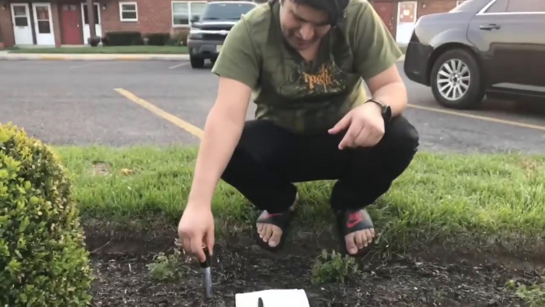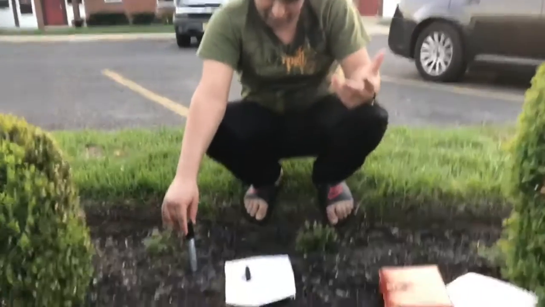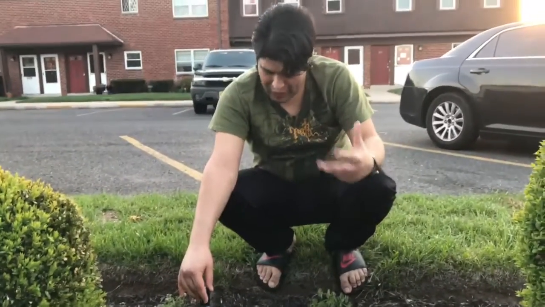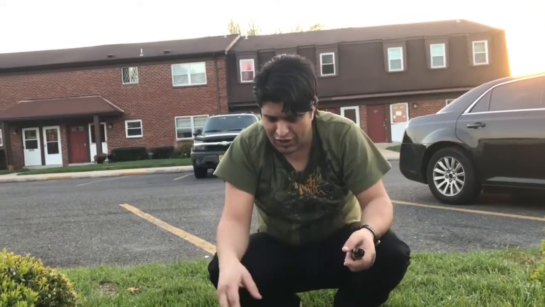Actually, we have three parameters. The very important parameters of life are the lithosphere, that means soil, the atmosphere, air, and of course, last but not the least, the most important, water. You call it the hydrosphere.